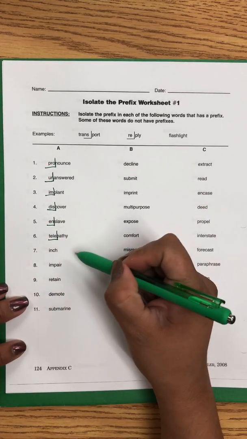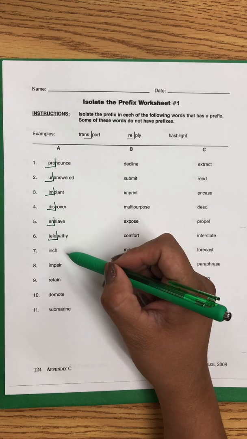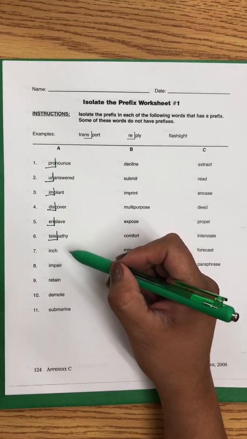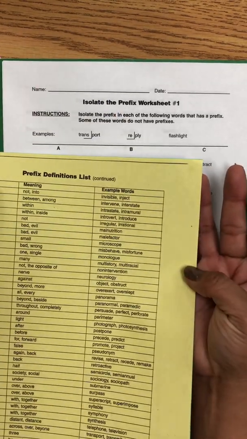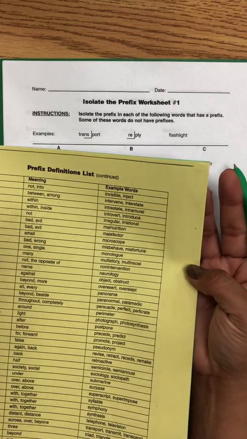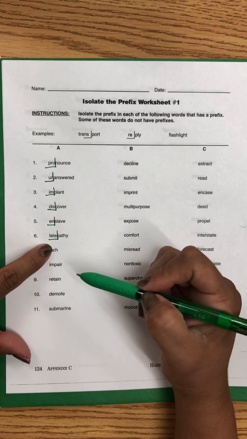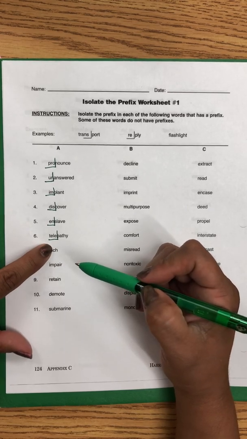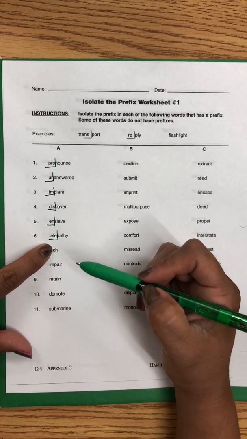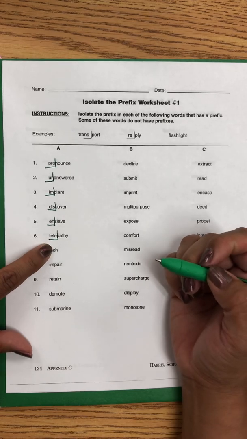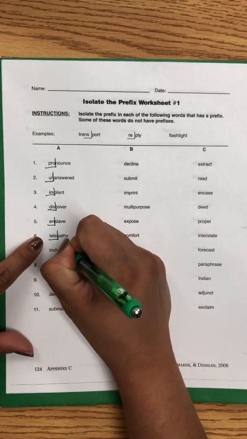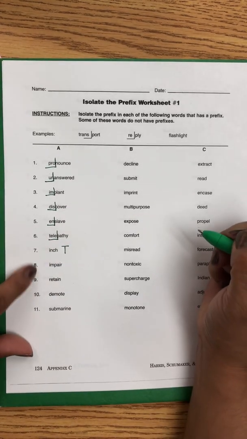Then I have the word inch, and I know that in is a prefix, which is also right here on my sheet, and it means not into. But if I break it apart, I notice that ch stands alone and it has no meaning. So this to me is going to be a trickster. And for all intents and purposes, we're going to write a T for trickster.